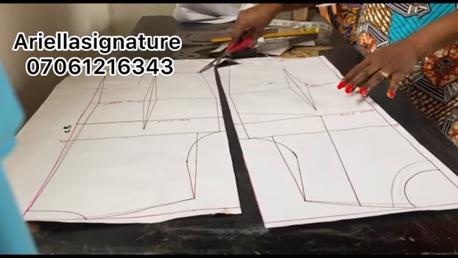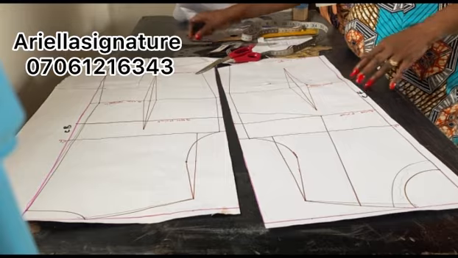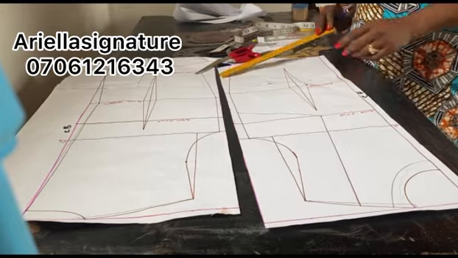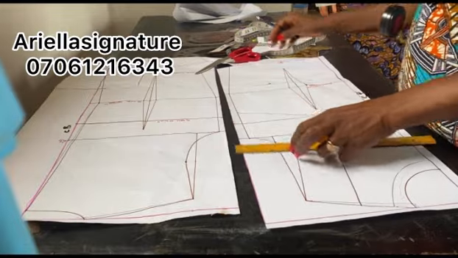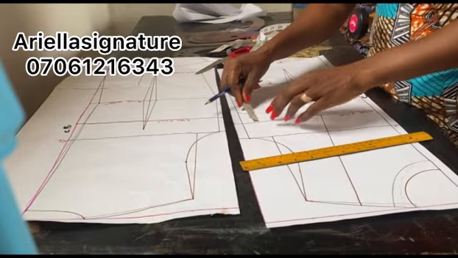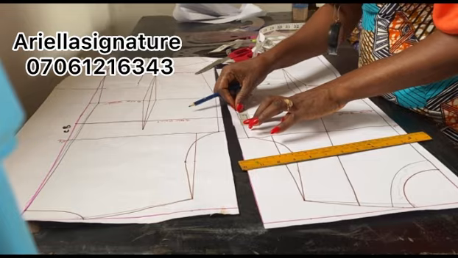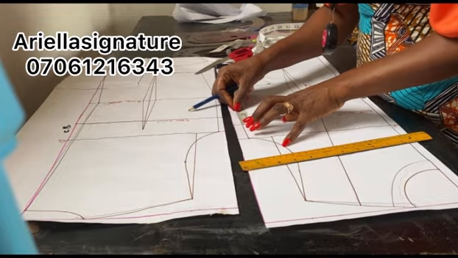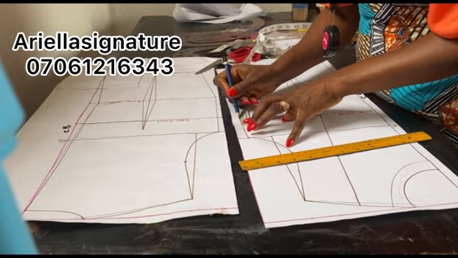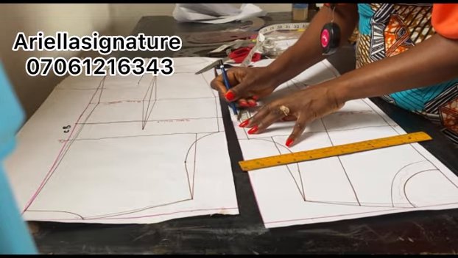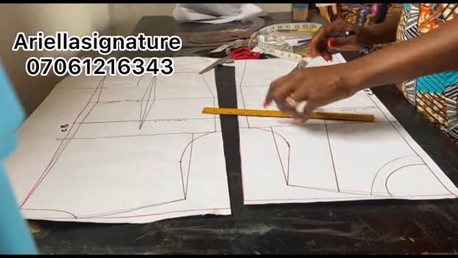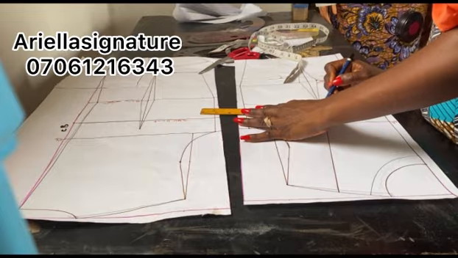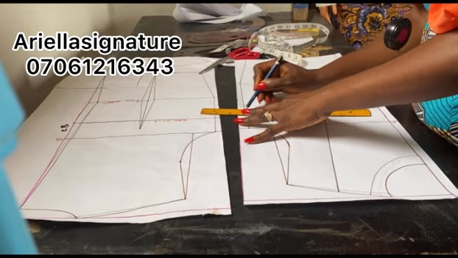So guys, after that, the next thing we'll be doing is I will divide this bust line into two. Please, this is 2. I'll divide it into 2, 1 here, and I will go out, please, by 0.5.